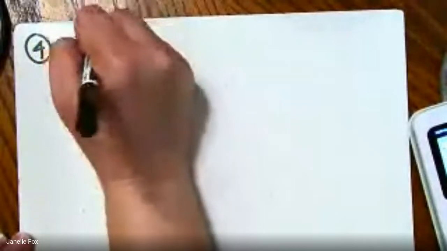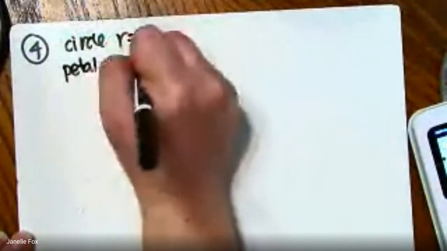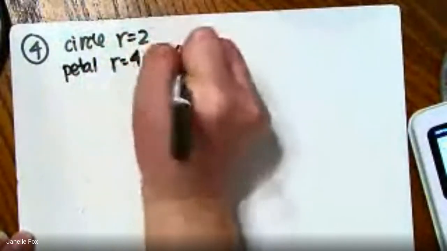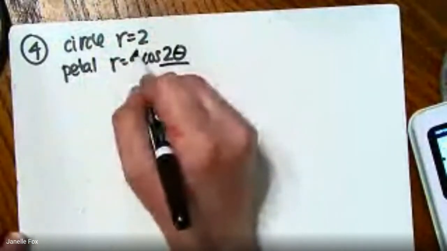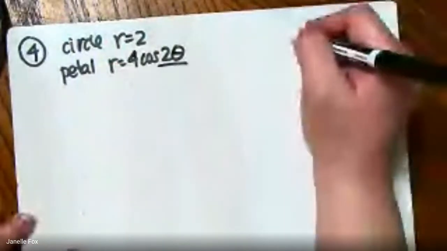So number 4 says we are going to be taking a circle and then a petal graph, okay? So the two equations are a circle, r equals 2, and the petal graph, the rose, is r equals 4 cosine of 2 theta. So this means it's 4 petals because it's a 2 theta, and then you go out 4. So let's go ahead and get this drawn.